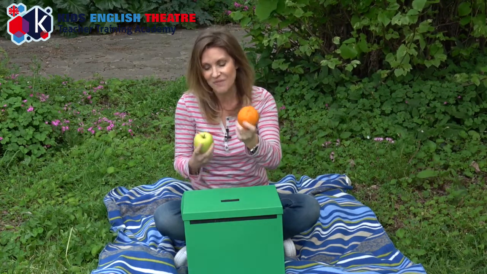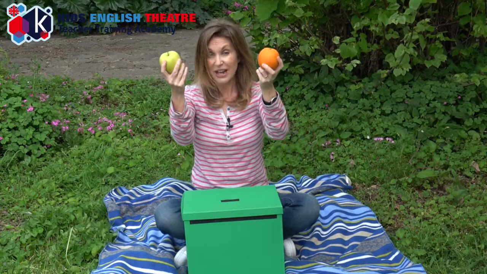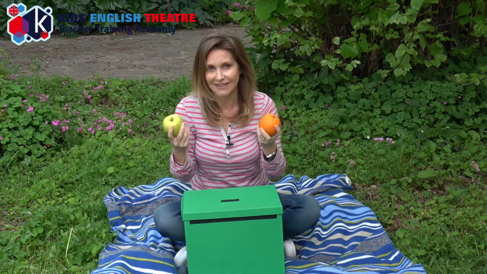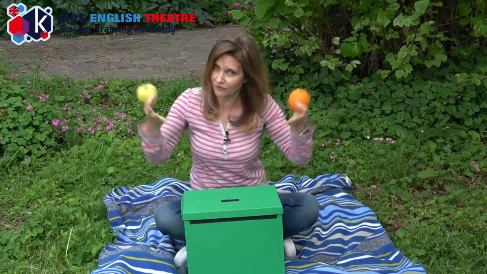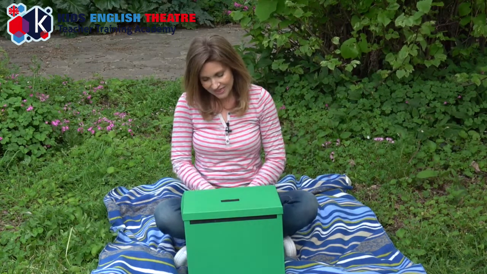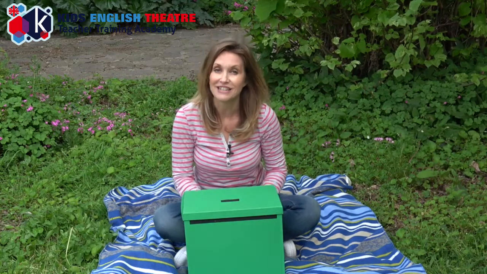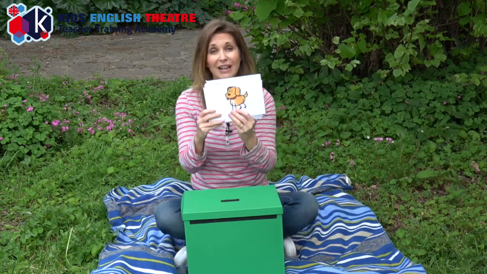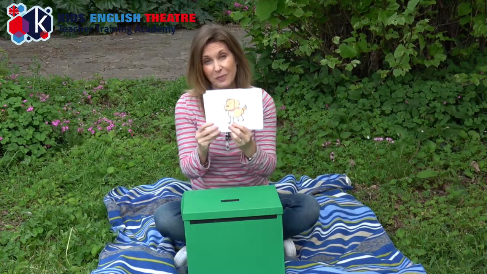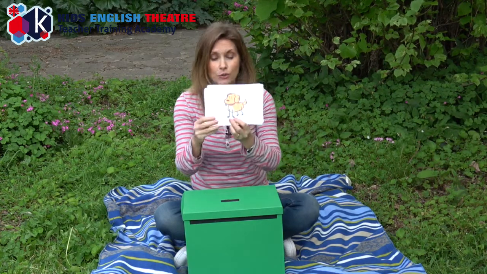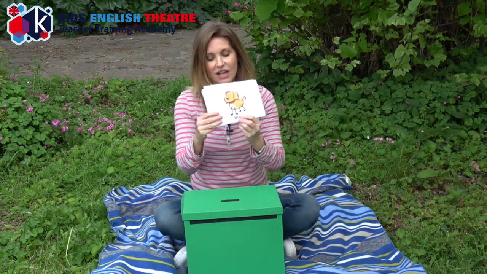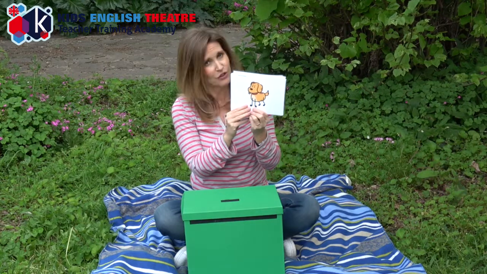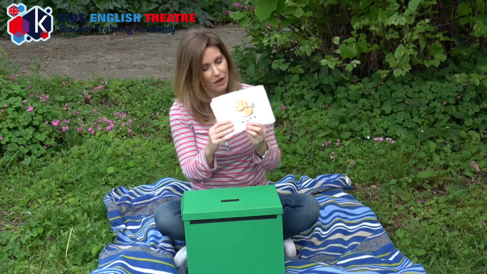Now, obviously, real objects you can't always bring to your lessons, especially when you're, for example, doing animals. You can't exactly bring an elephant into your class. So in that instance, what I usually do is I bring in flashcards, which are just simple illustrations or photographs of pictures that you can use to introduce new vocabulary or revise it. Especially with the young children who can't yet read and write, these are absolutely perfect.